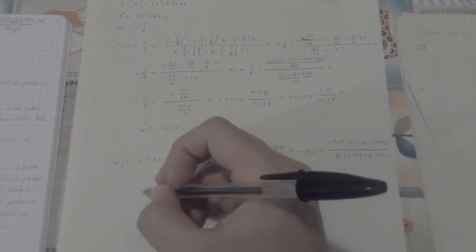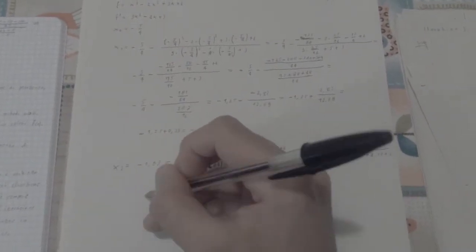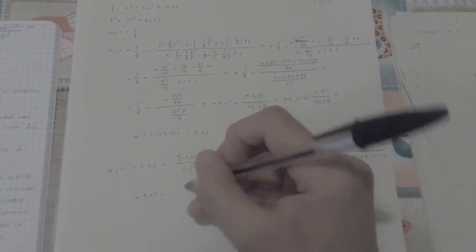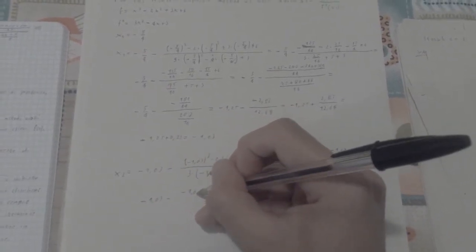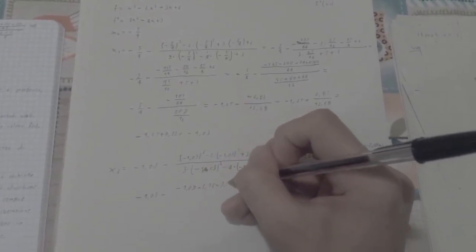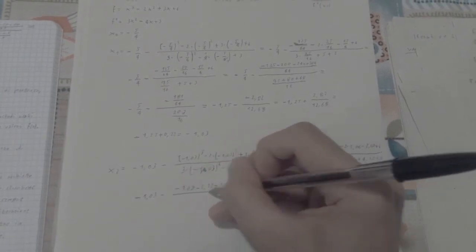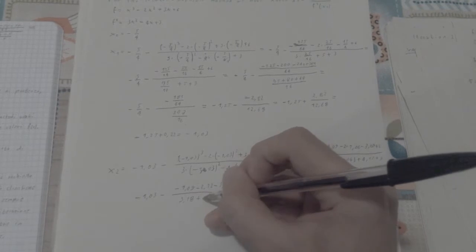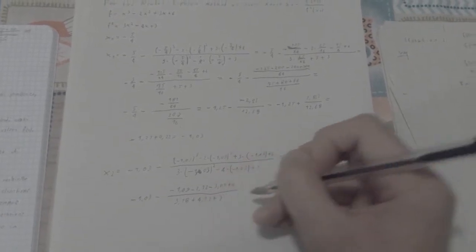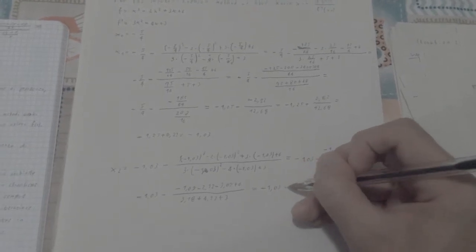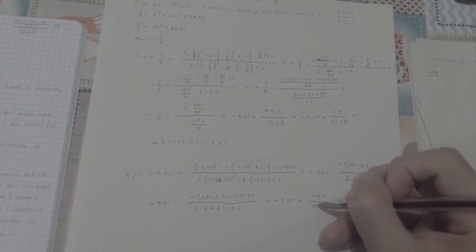So let's go on and find this value. So negative 1.03 minus, well, negative 1.09 minus 2.12 minus 3.09 plus 6, everything over 3.18 plus 4.12 plus 3, which gives us negative 1.03 minus negative 0.3 over 10.3.